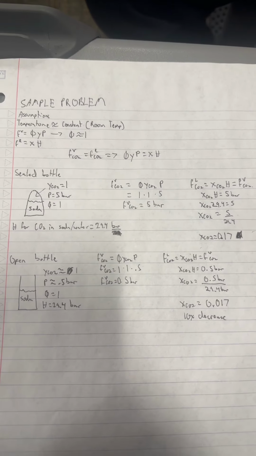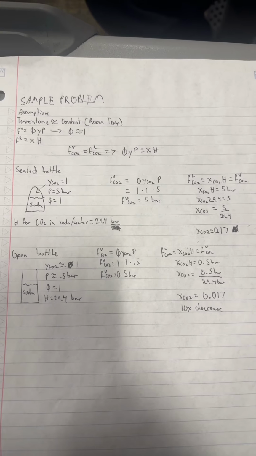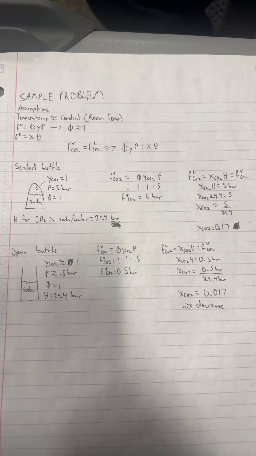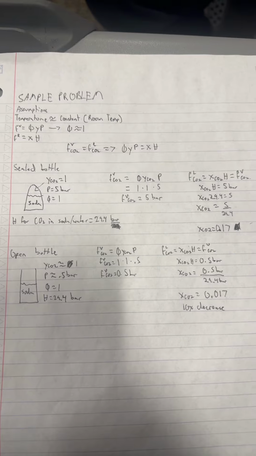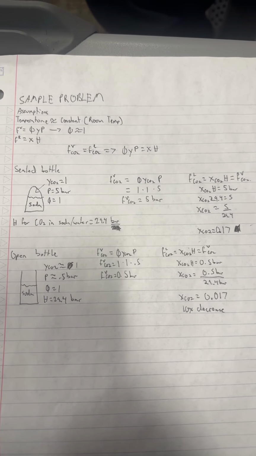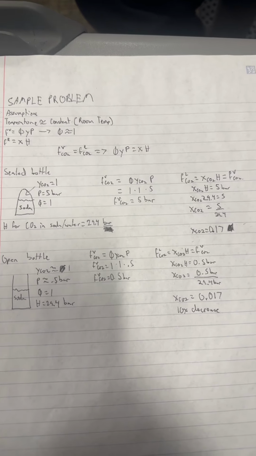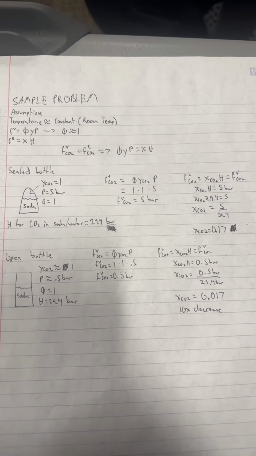So here, we follow our math. In a sealed bottle, the CO2 concentration is about 0.17, and then in an open bottle with a lower pressure, you can see that the CO2 concentration is about 0.017, and that's a 10 times decrease, which is why soda goes flat. So next time someone opens a soda and complains it went flat, you can say, actually, that's just the fugacity of CO2 dropping and the system shifting to a new phase equilibrium.